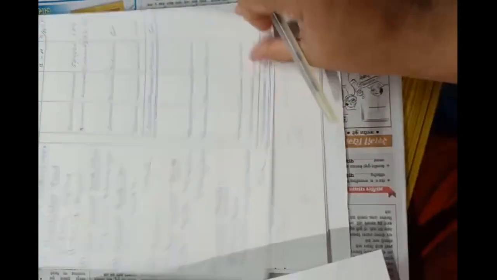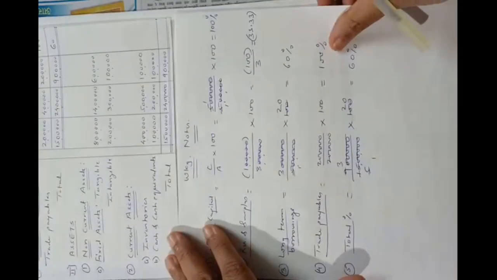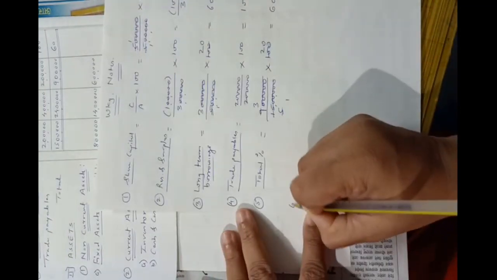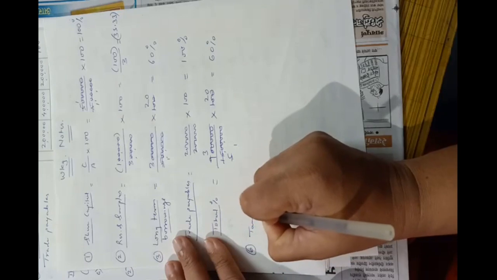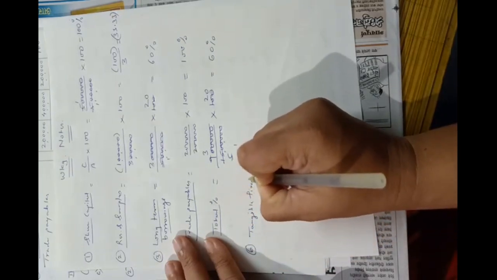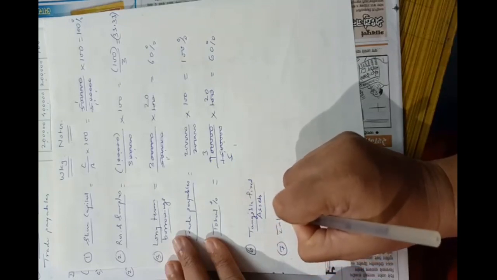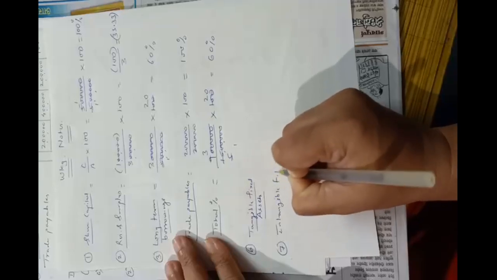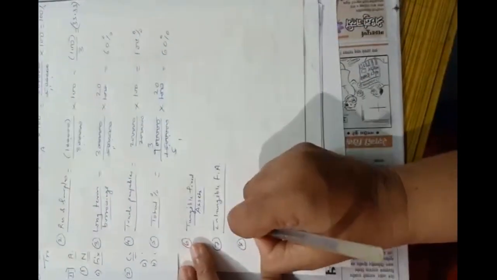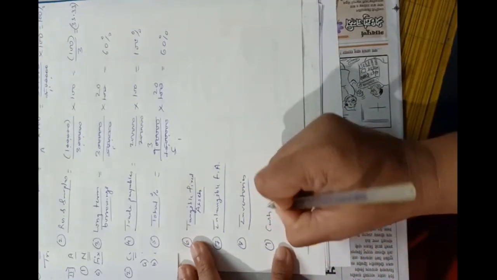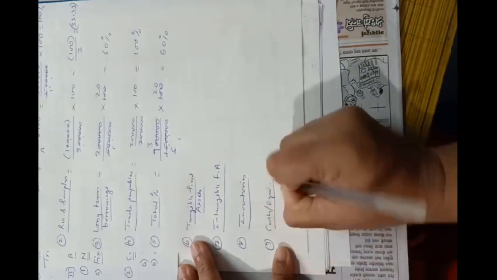Now in this way we have to calculate all the percentages. Let's calculate the percentage of the asset side. Sixth, tangible fixed assets. Then intangible fixed assets. Then calculation of inventories. Then cash and cash equivalents.